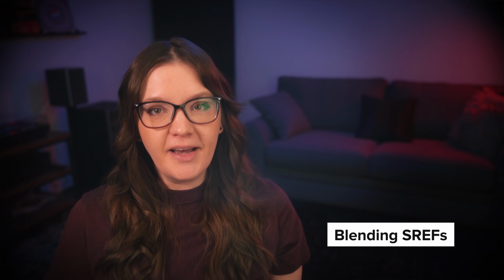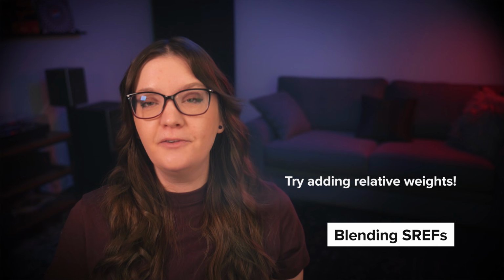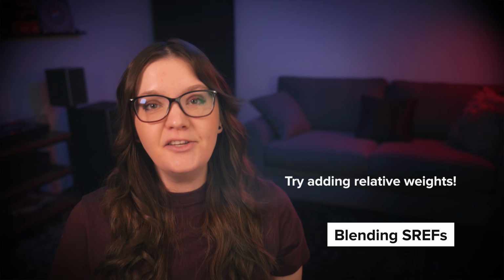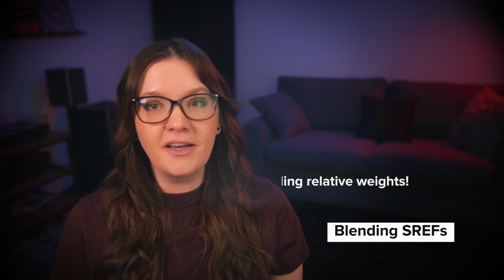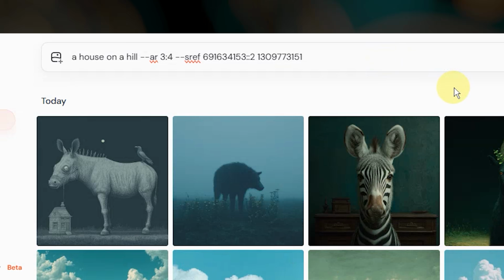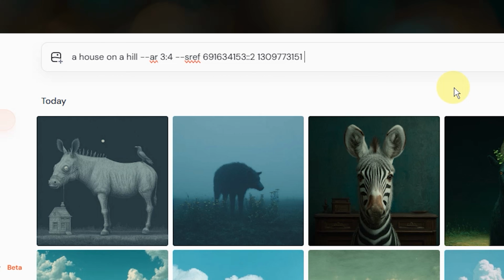When you use multiple SREF codes, you can also add relative weights to control how much influence each code has. Just add 2 colons and a number after each SREF code to set that code's relative weight. So if you're blending 2 SREF codes and you want the first one to have twice as much influence as the second one, your prompt would look something like this. Unfortunately, we can't add weights for SREF images on the website, but if you're prompting on Discord, you can do it there.